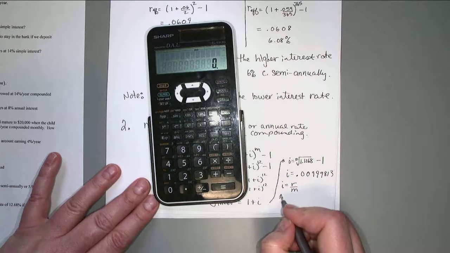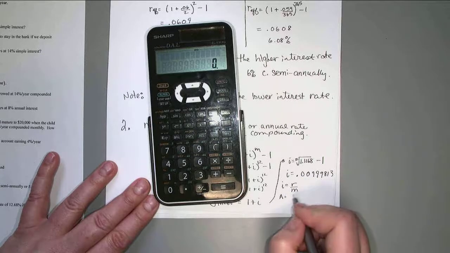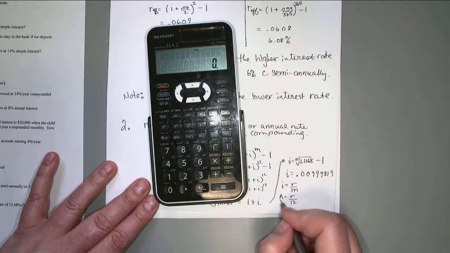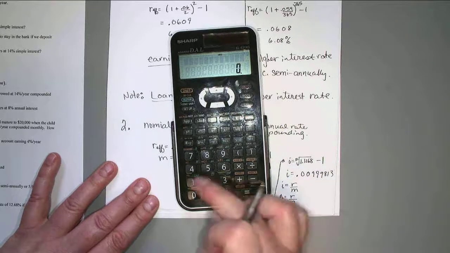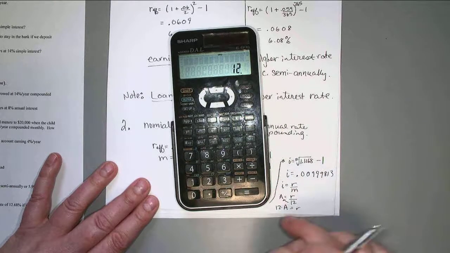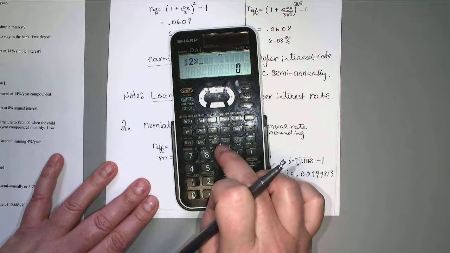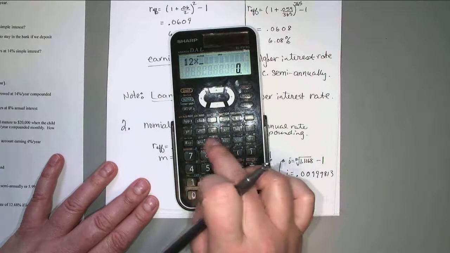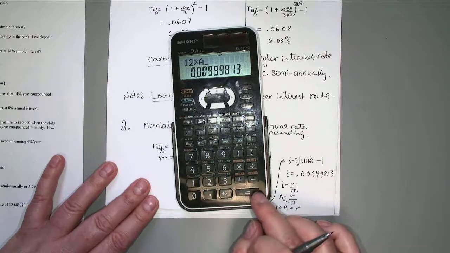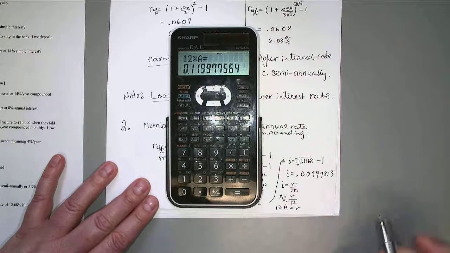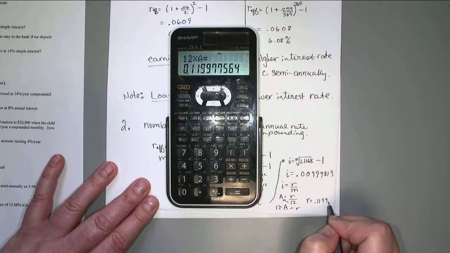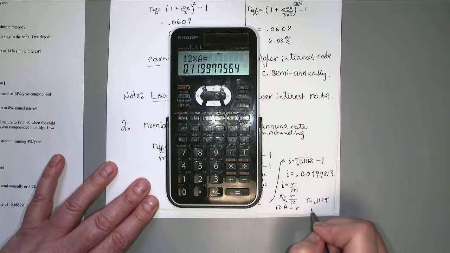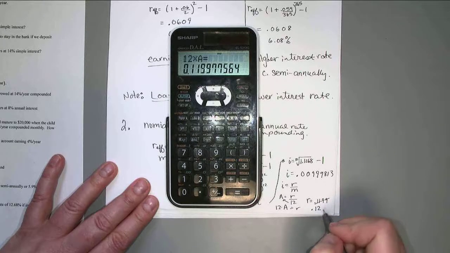So I want to hit A, whatever number that is, R over M, and M was 12. So to solve for R, we'll have 12 times A. And A was that number. So I could have left it on my screen, but I want to show you how to use the recall. So 12 times recall, that's RCL, A. So it remembers that number. There it is. So R is 0.1199. We usually keep 4. That would round it up. So we would actually round it all the way up to here. So it would be 12%.